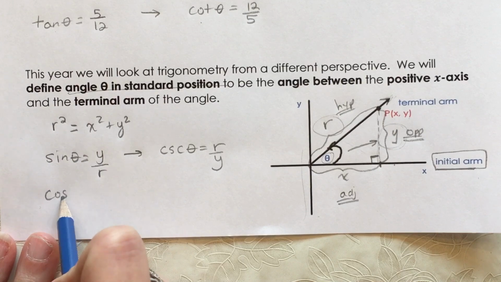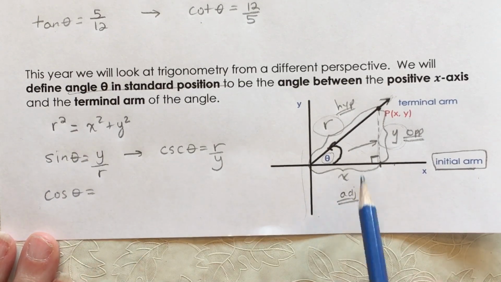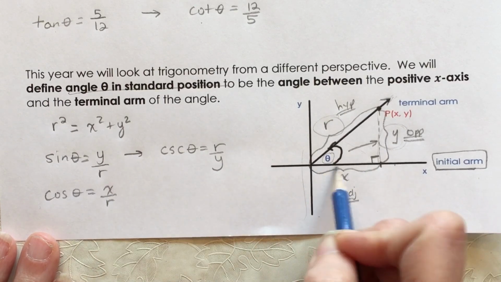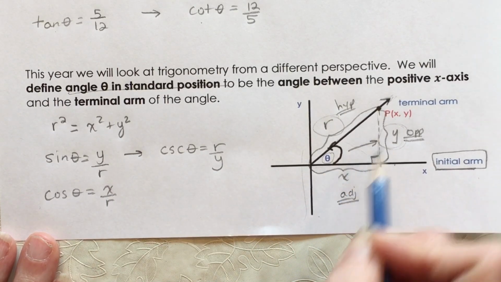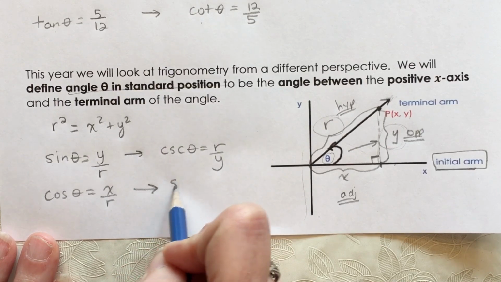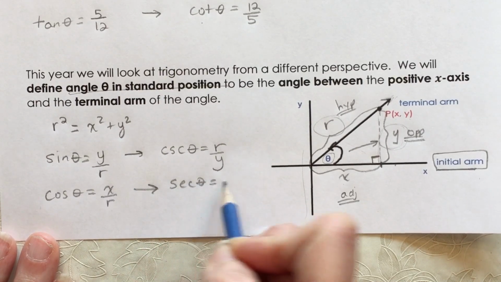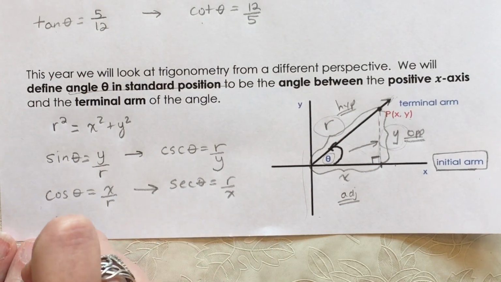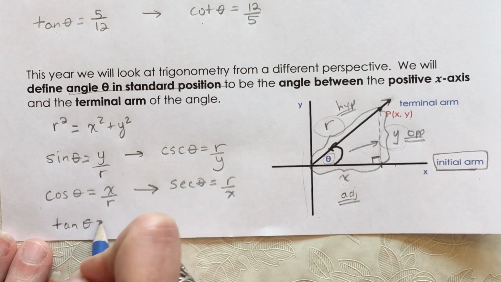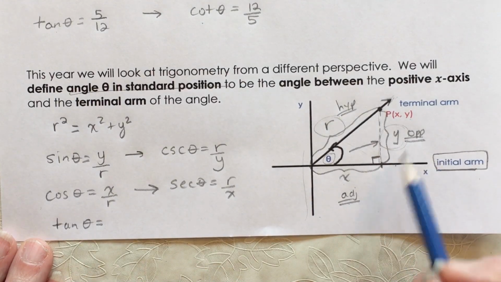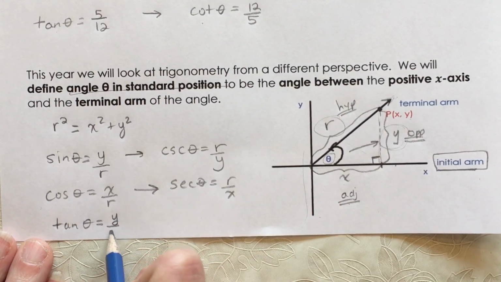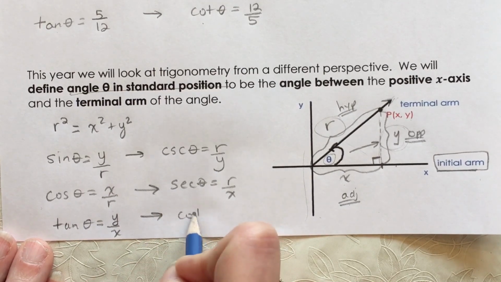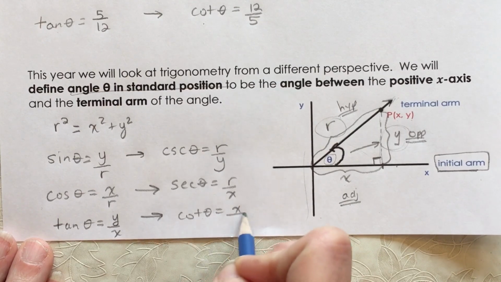The cosine of angle theta is adjacent, or x, over r. And that x value, again, has meaning. It's how we would plot a point on the xy plane. So then right away we would know the secant was r over x. And then the tangent of theta is the opposite over the adjacent, or the y value of the point over the x value of the point, making the cotangent of angle theta the x value over the y value.